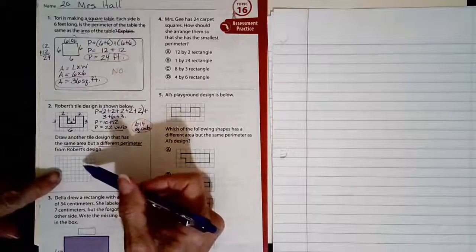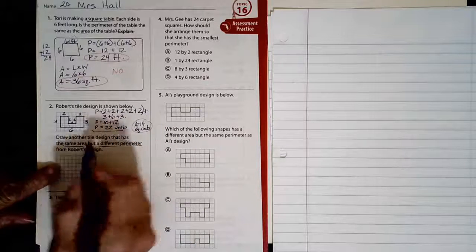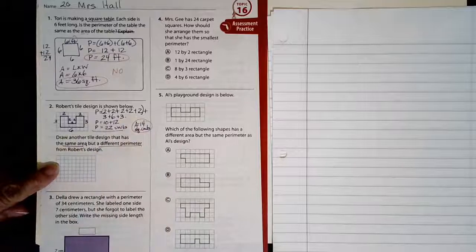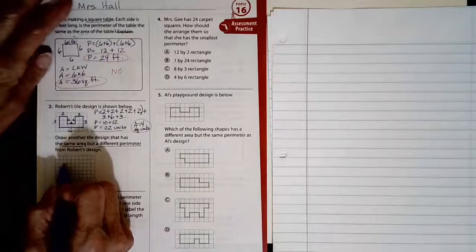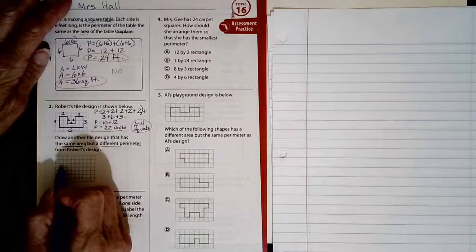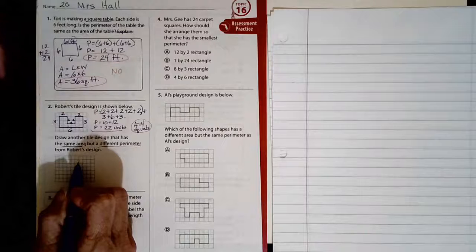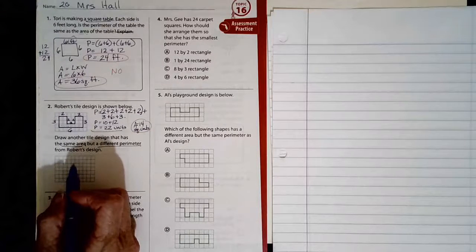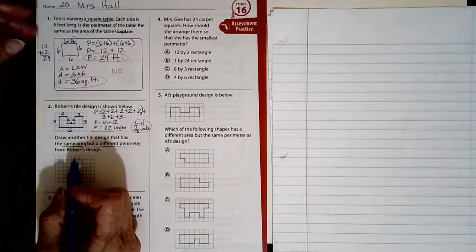Our new shape needs to have the same area, so 14 squares, but a different perimeter. So we have to make a shape that covers 14 squares, but that the perimeter is different from this perimeter, the outside line parts. I'm just going to make a simple rectangle that's going to have 14 squares.